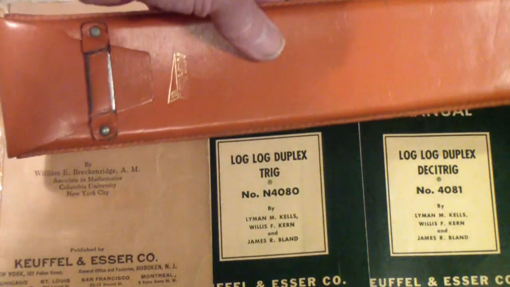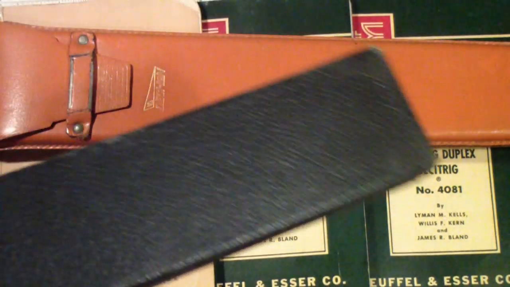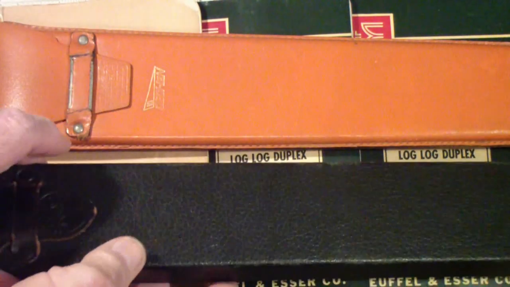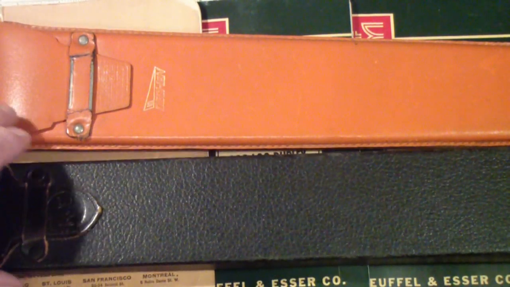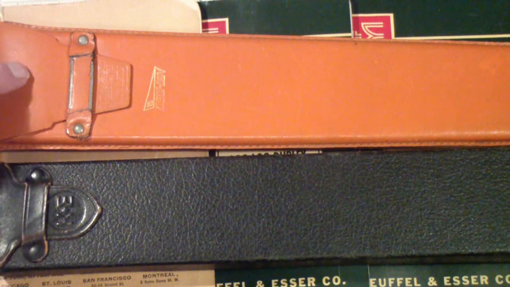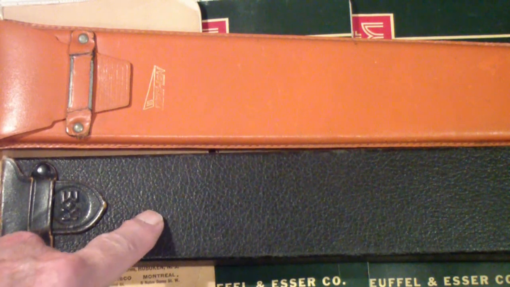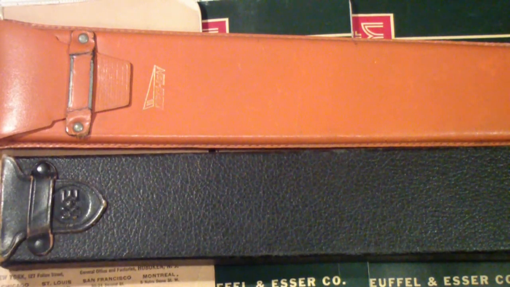Here are a couple of cases that these slide rules came in. I'll close this one up for right now. The one at the top was for the Decilon. The one at the bottom was for many of the others, like the 4081 and the 4080. So let's get on and look at some of these slide rules.